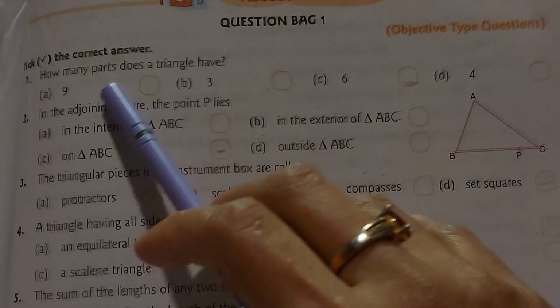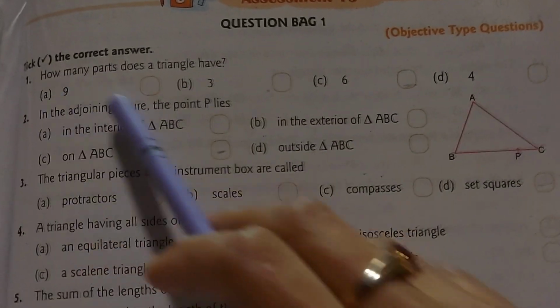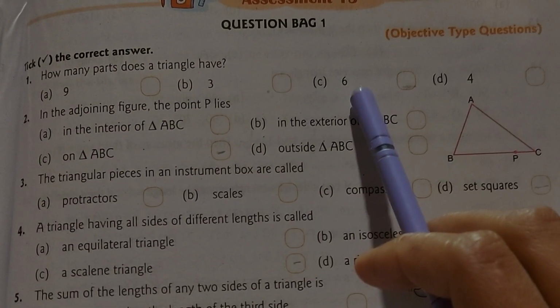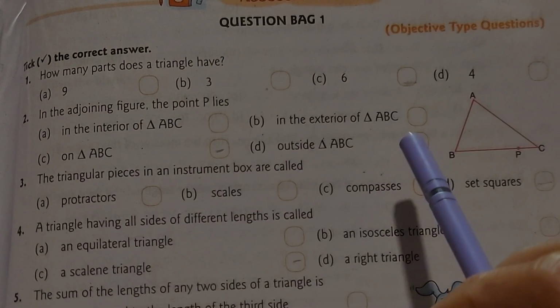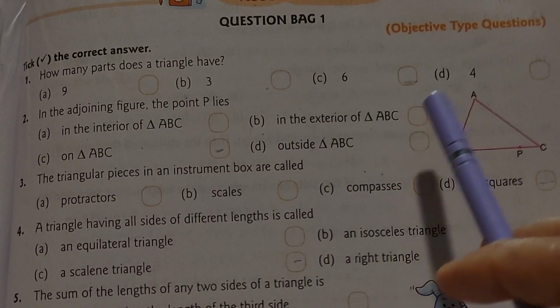First is, how many parts does a triangle have? 9, 3, 6 and 4, and the correct answer is 6. Why 6? Because in a triangle there are 3 sides and 3 angles, so 3 plus 3 comes out 6.